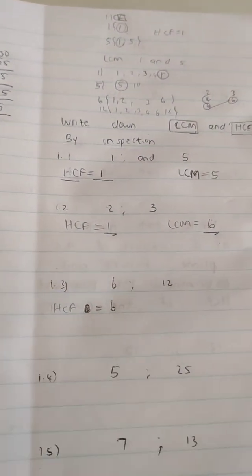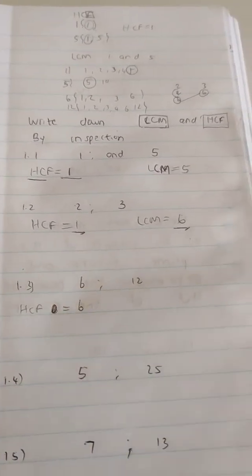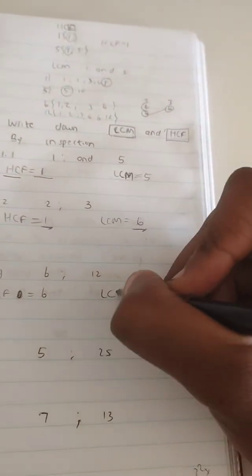Okay, remember guys, we're supposed to do this by inspection. When they say by inspection, it means it should actually literally come from you. It should come from the mind and heart. Okay, so the highest common factor between 6 and 12 is 6.